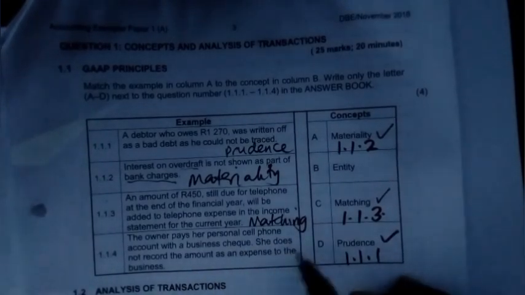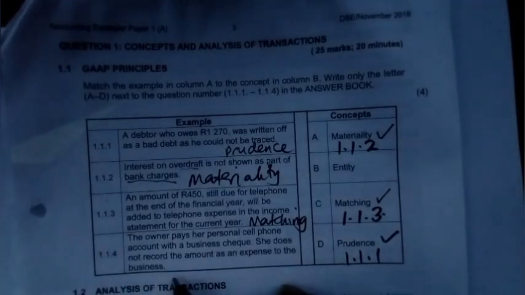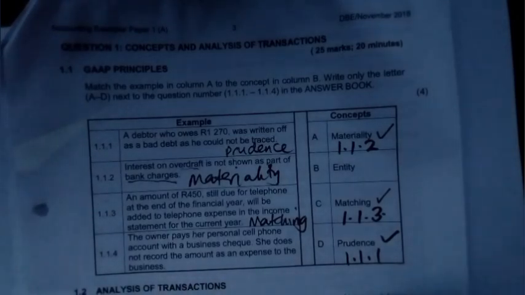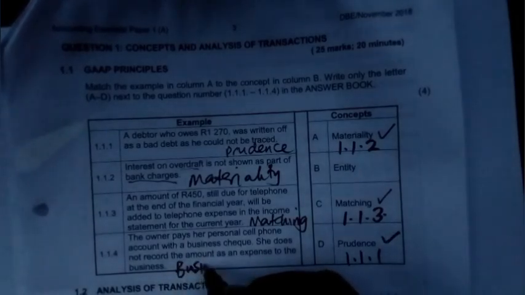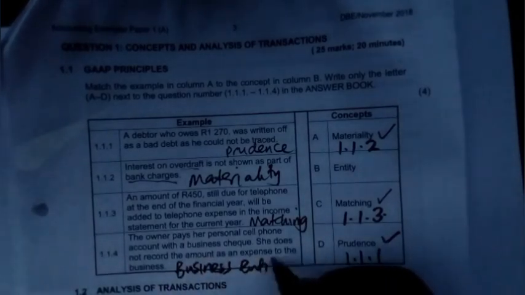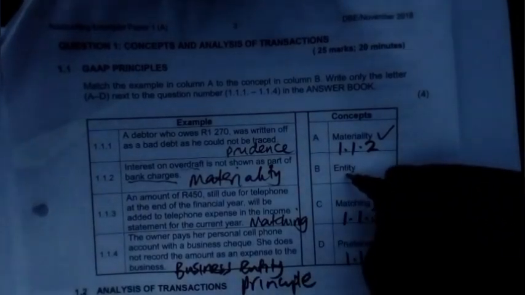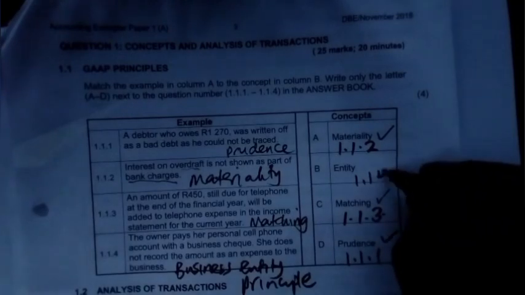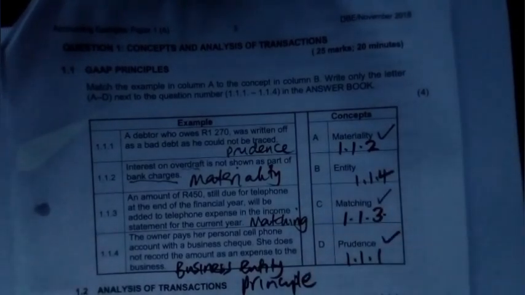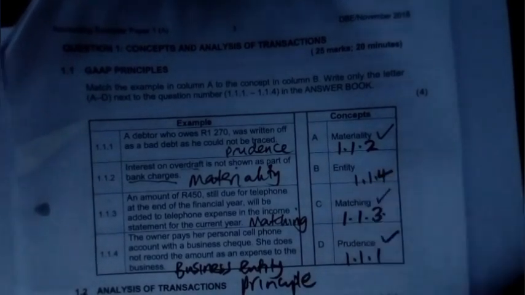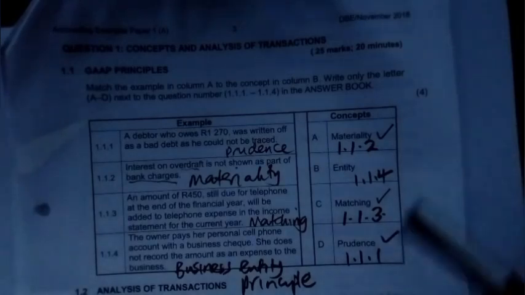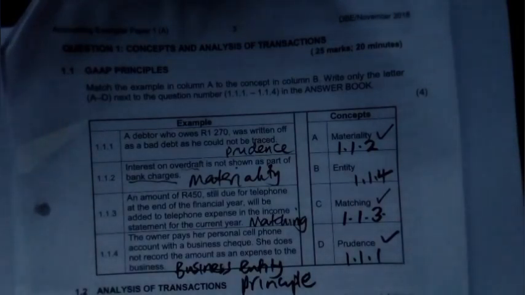Okay, and then the last one, the owner pays her own personal cell phone account with a business cheque. She does not record the amount as an expense to the business. Now, why? Here you are applying the business entity principle. So this is 1.1.4. The business entity principle simply says the financial records of the business must be shown separately from the financial records of the owner. That is how you get these 4 marks that we allocated for this question.